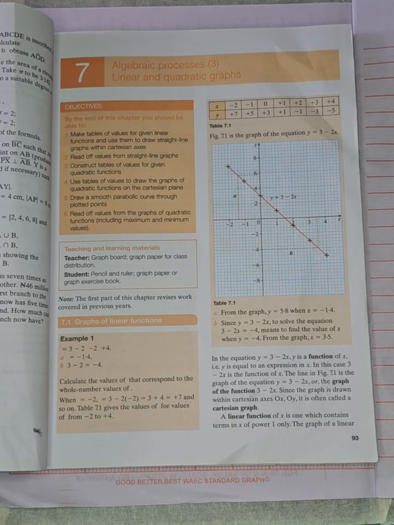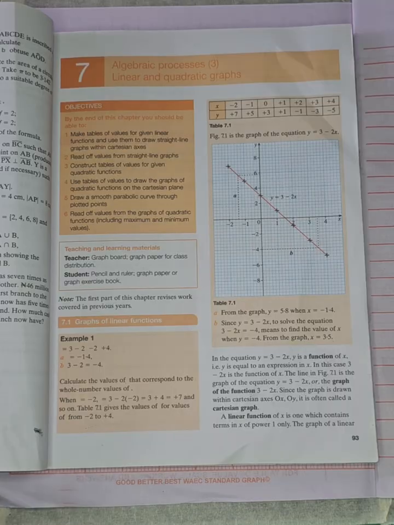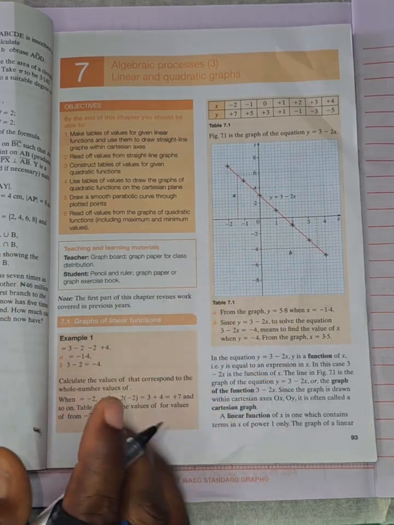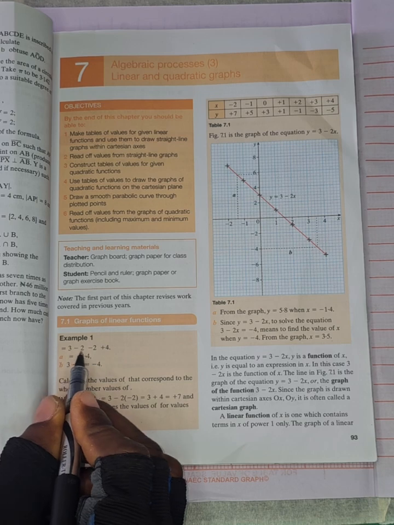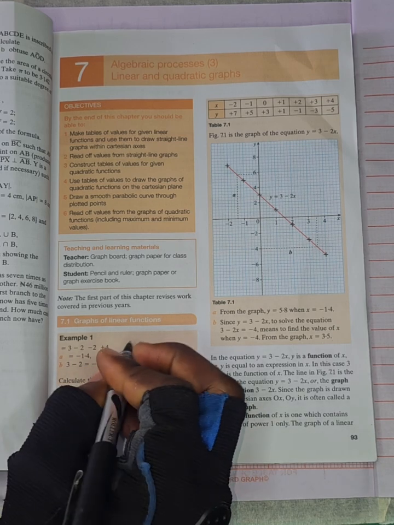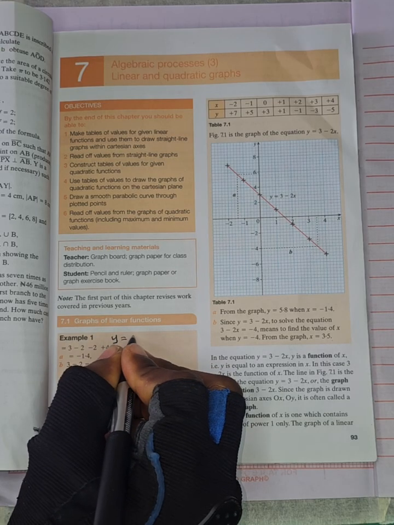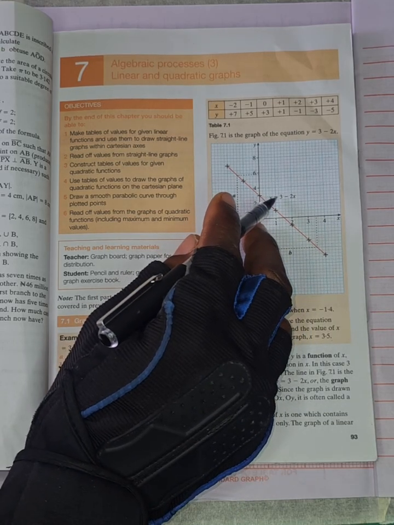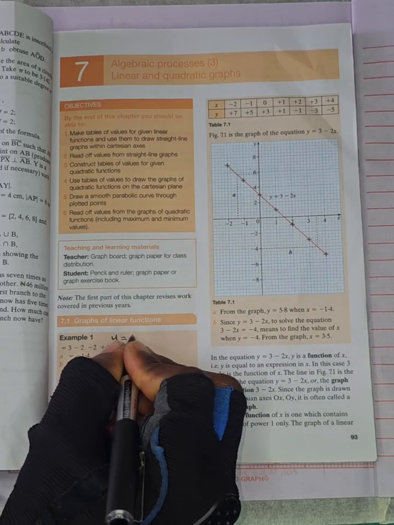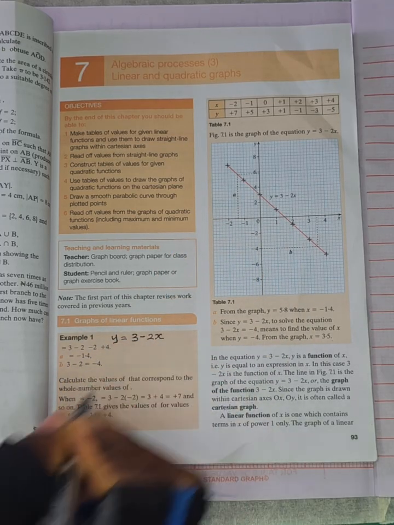The first example we are going to look at, I'm going to solve from this book for convenience's sake, so that it'll be more clear. Let's go to example 1. We have something like this. I believe this is a mistake. I think what they want to say here is y, but from the graph they are drawing, you can see that the graph is the equation y equals 3 minus 2x. So that's what you're going to write here, 3 minus 2x.